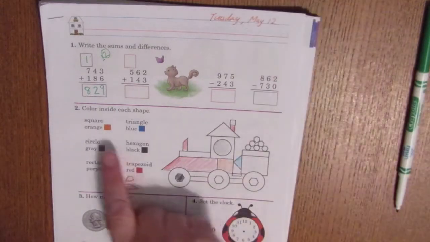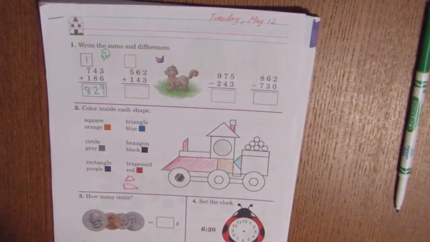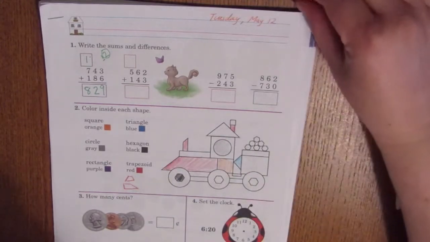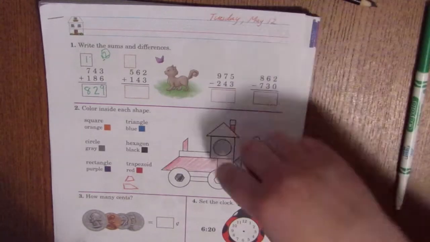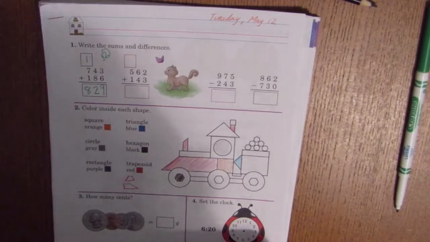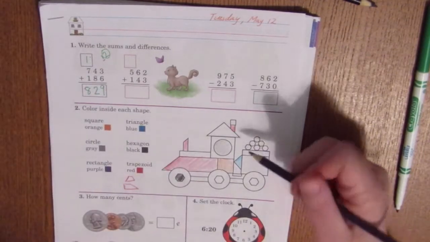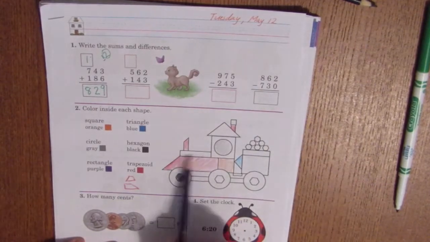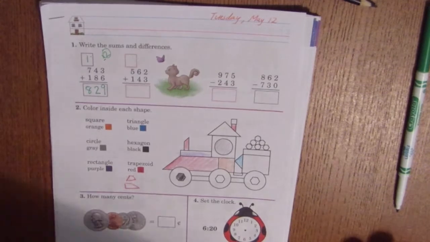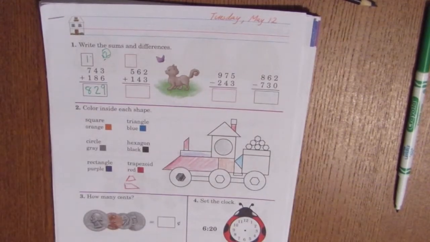And then a circle is, whoops, I made a mistake. The light gray is supposed to be for circle, and a square is orange. I did that. Purple rectangle. That's the one I'm missing. So I will do purple triangle. Like this. On number 3, it says how many cents?